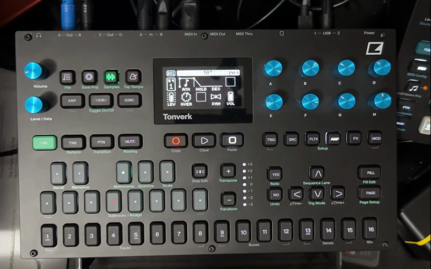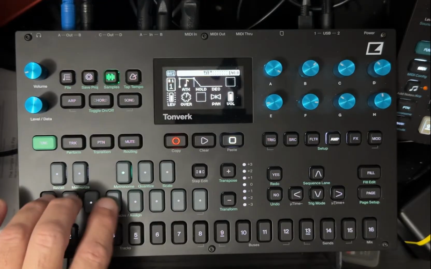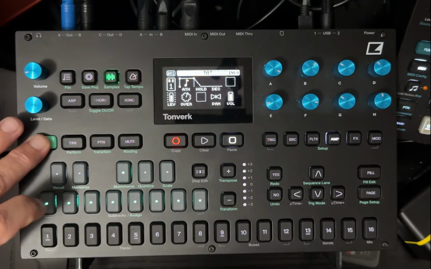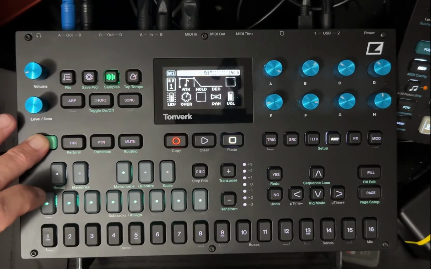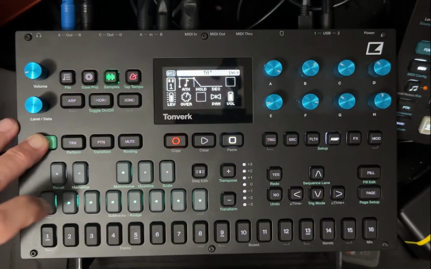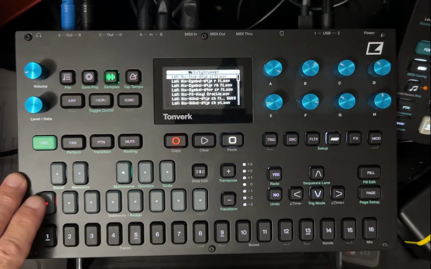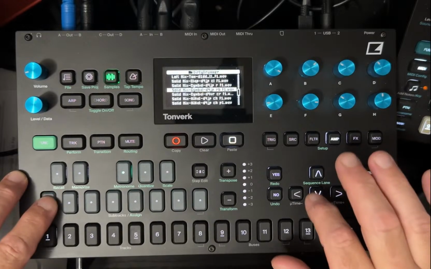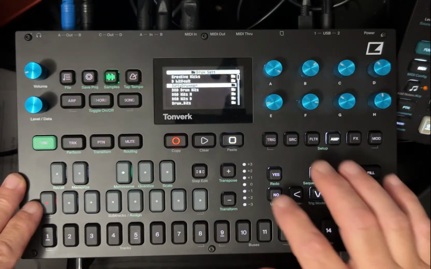So that's pretty much it. It's very easy. If you want to change the sound, you do it again, function, and you hit the step there, or the slot, and then you can change your kick. You can go back.